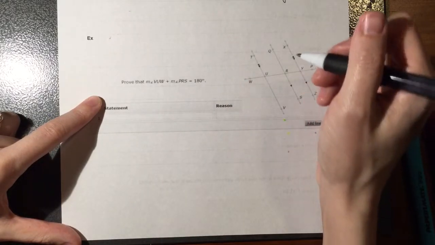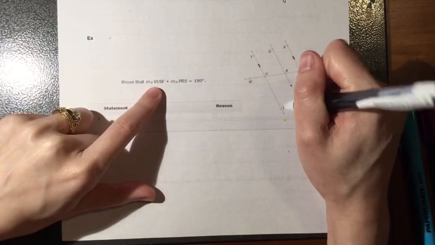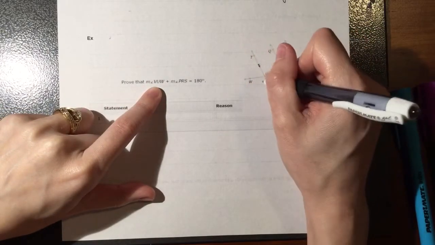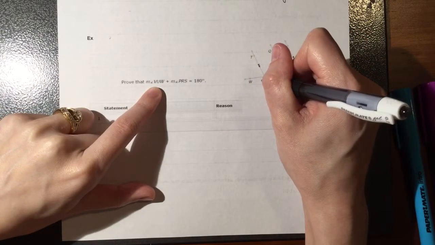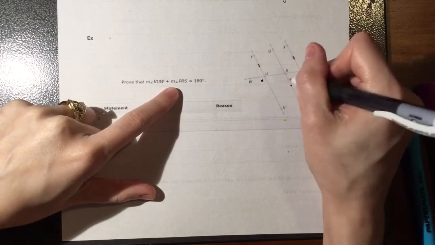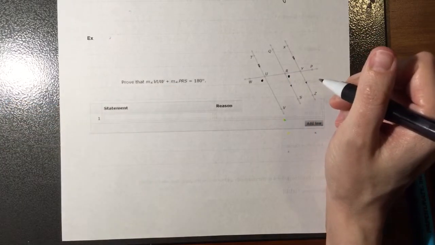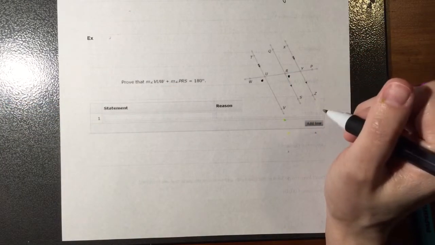So if I find those in the picture, VUW, so that one right there, plus PRS is going to be equal to 180 degrees.